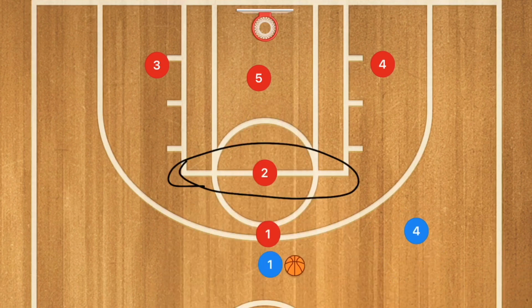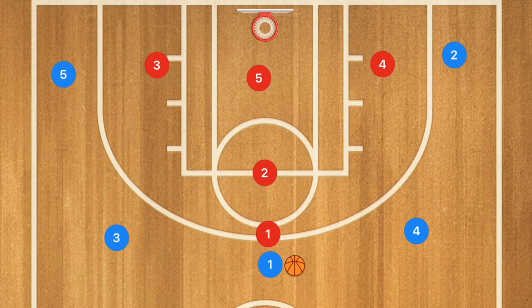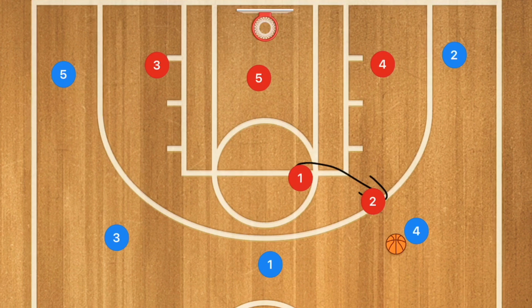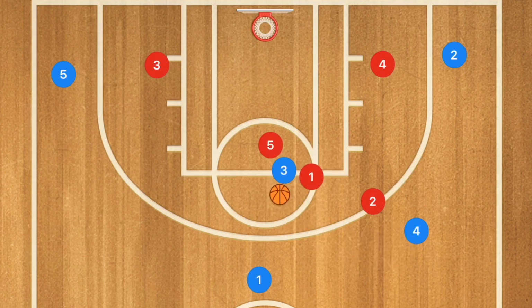So for example, if we're in that 2-3 zone that I switched into a 1-1-3, if player 1 passes to 4, player 2 sprints out, covers that player, and then we have player 1 covering that high post. Because a lot of times when teams pass to that side, they're going to have a player who will go to the high post, in which case we have a man there, and we can't have any high to low post passes because player 3 will not be able to get that ball.